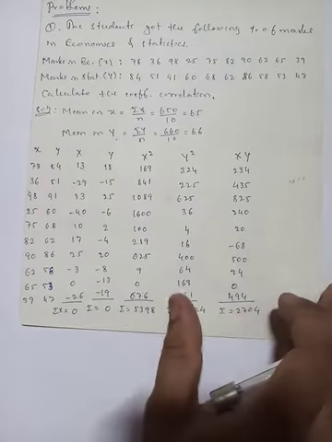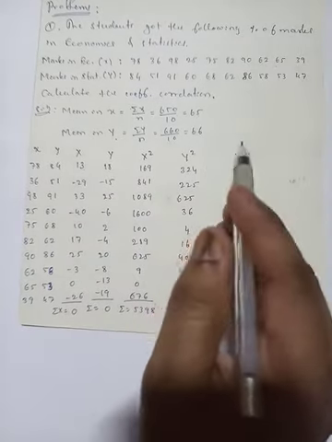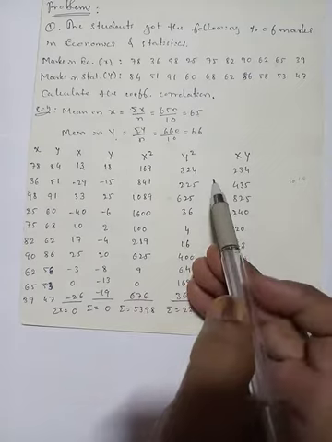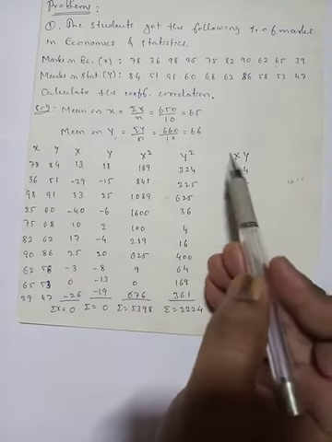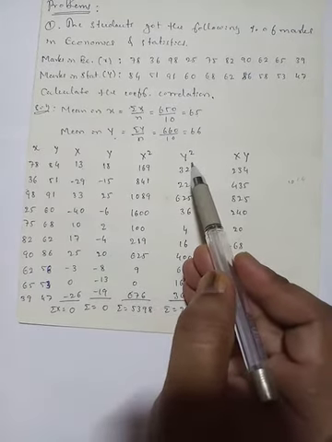Then according to the formula, we need summation XY, summation X square and summation Y square.